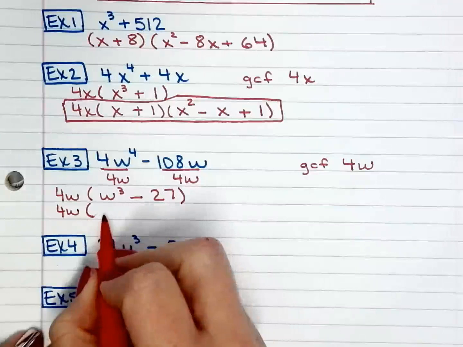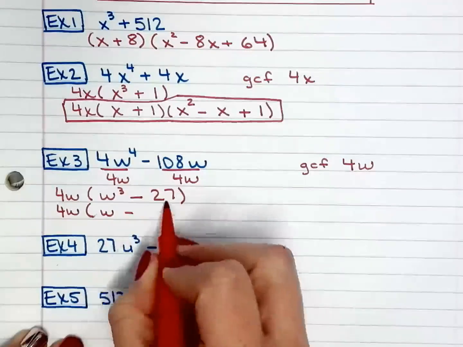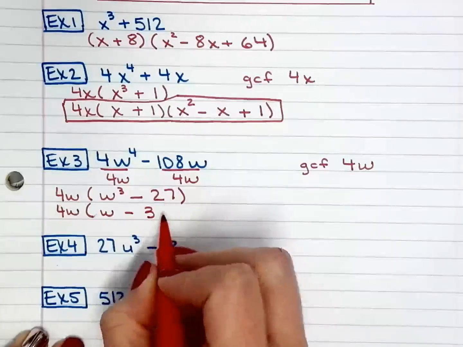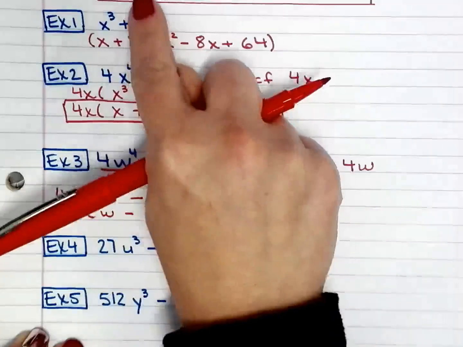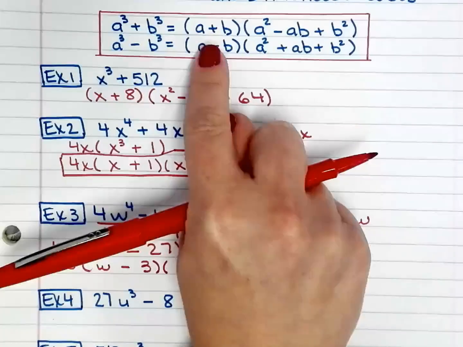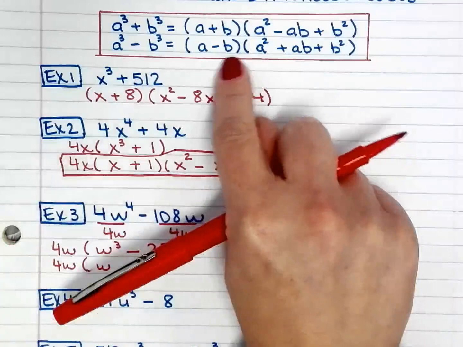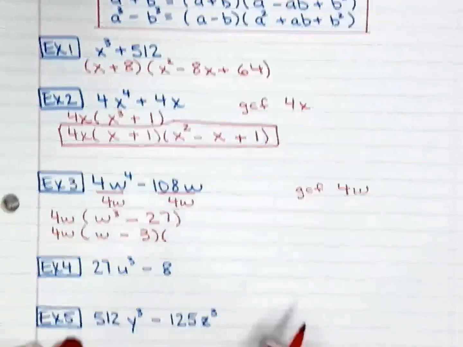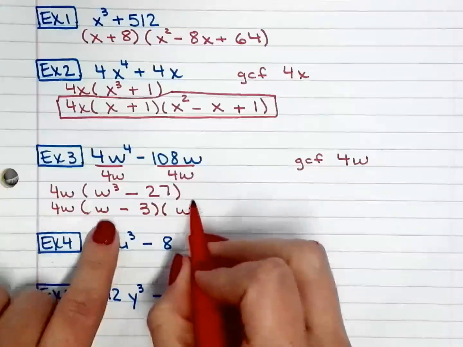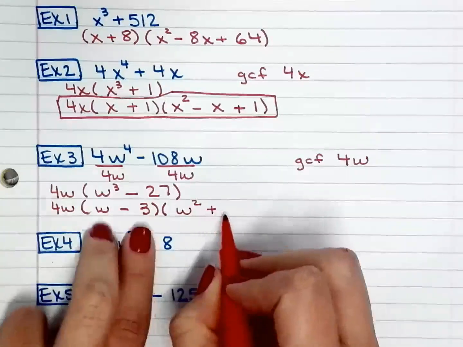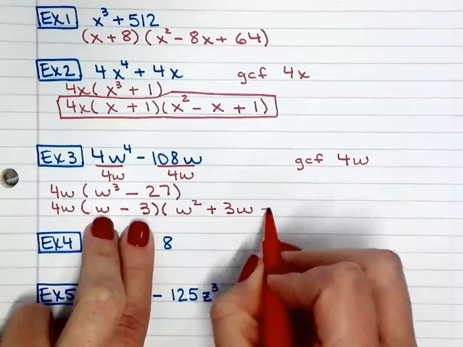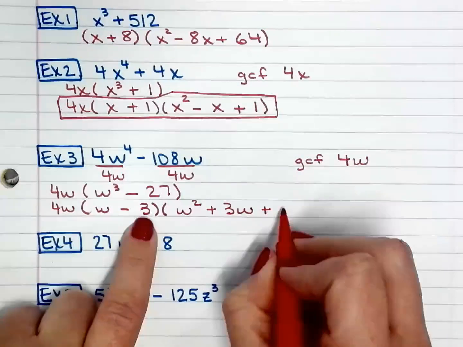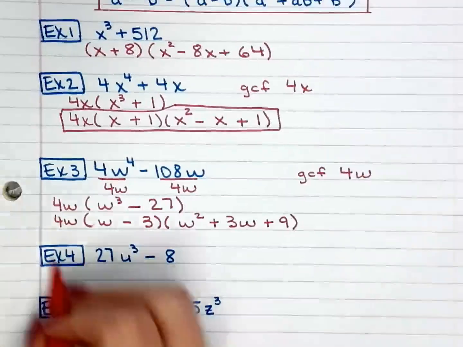Take the cube root of w cubed is w, minus cube root of 27 is 3. Now we're following the second formula right there with the minus. It starts with the minus right there and all the others are positive. So you square the first, you multiply them, so 3w, and then you square the last, so 9. Okay?